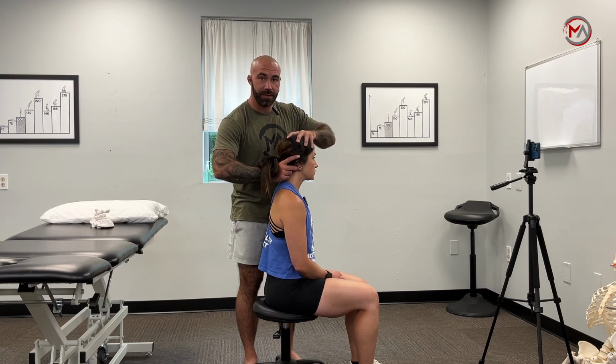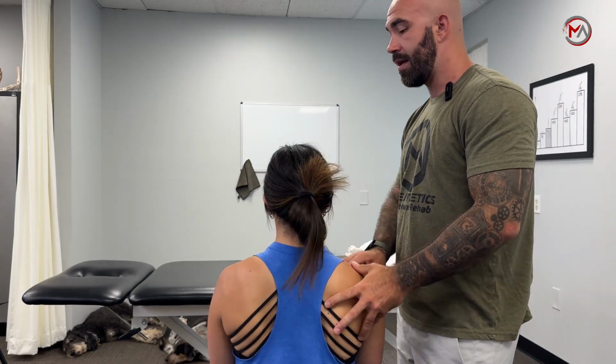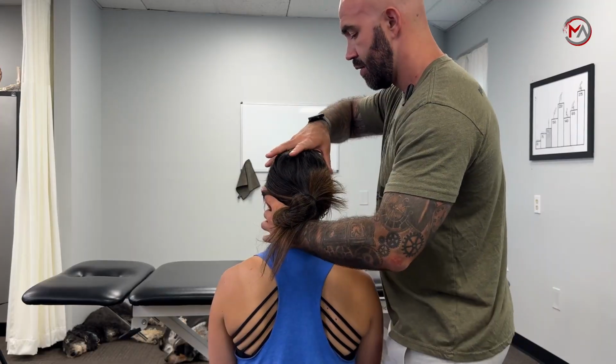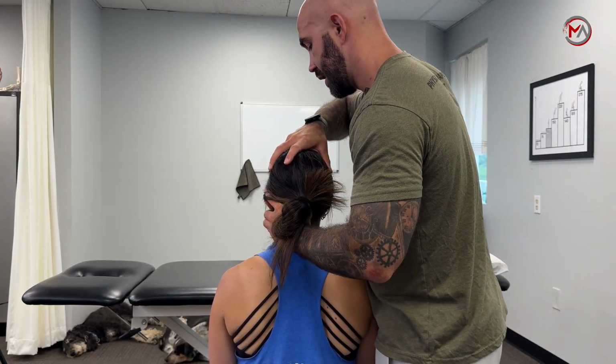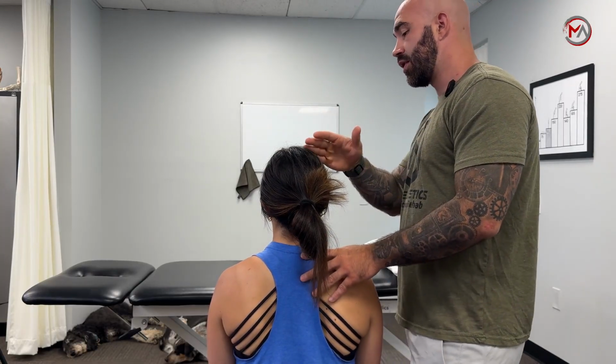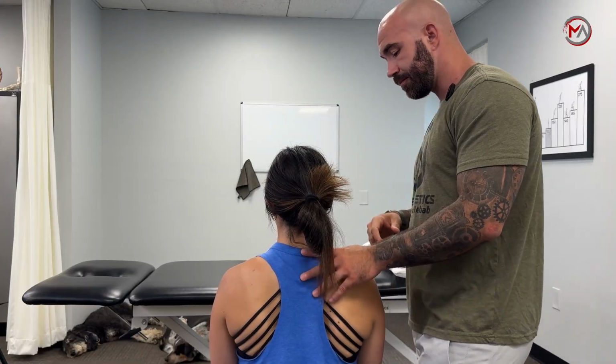You're going to want to give a little overpressure and hold for a second to see if it, after a second, becomes a pain generator versus just seeing how it moves. So then the other side, you would walk around, but I'm going to have her turn around here for demonstration purposes. Same thing, right? And we're going to compare this side here to the other side. And there's another way that we can look at the mobility of it bilaterally on the table I'll show you in a minute. So that is the occiput, upper cervical joint mobility.